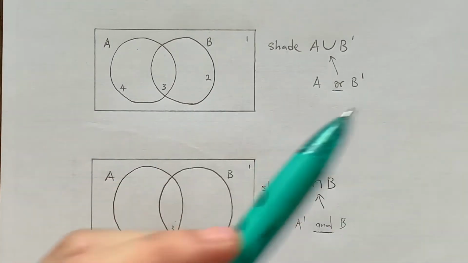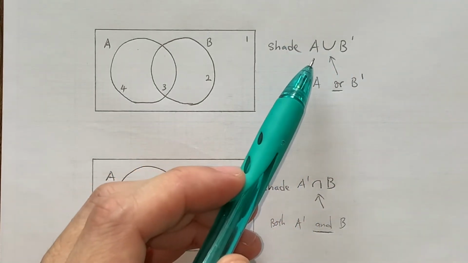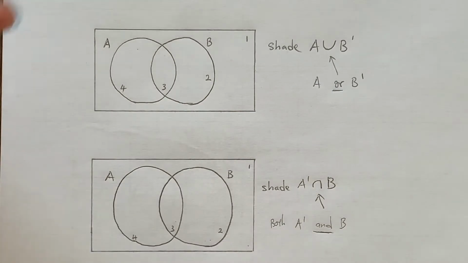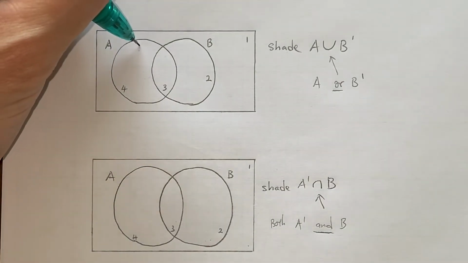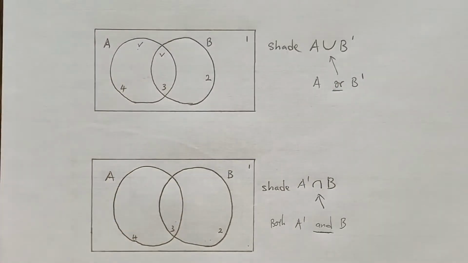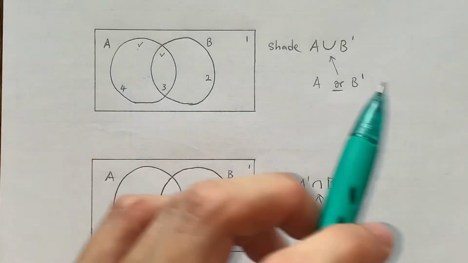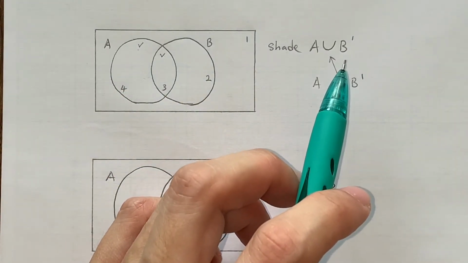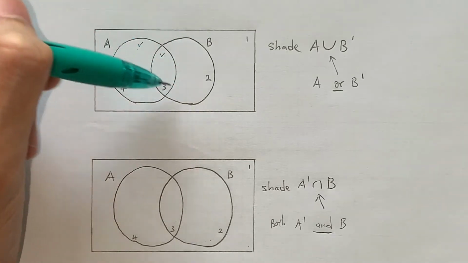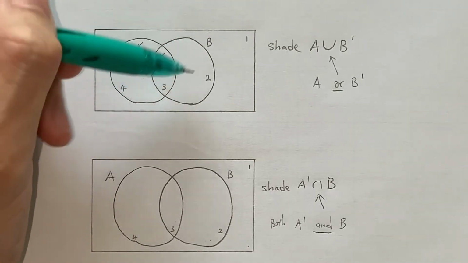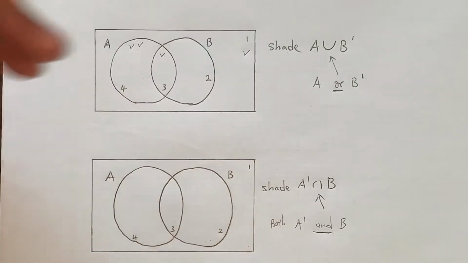So let's start this. What we do is we first identify the so-called regions occupied by A. In this case, A will be the circle, right? So there will be this and this. I'm going to put 1 tick in all the regions covered by A. Now I'm going to do the same thing to B prime. So B prime will be anything that is not inside B. So anything that's not here. So that will be here and here.